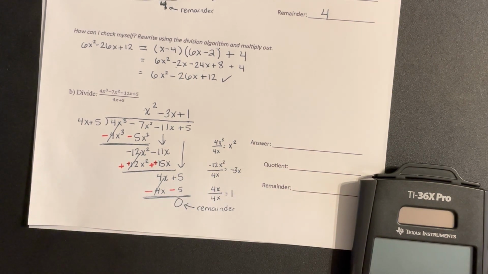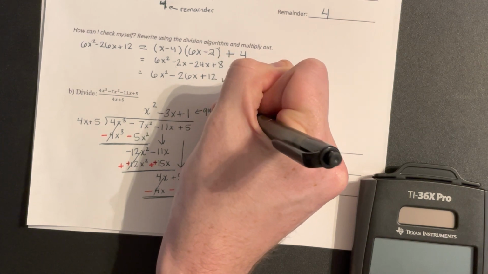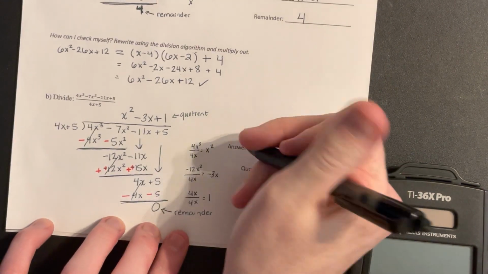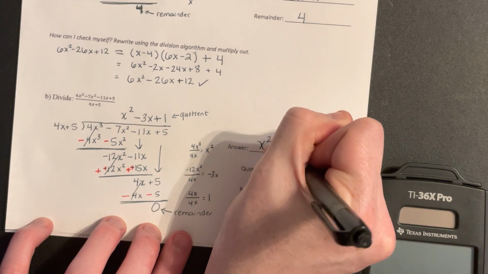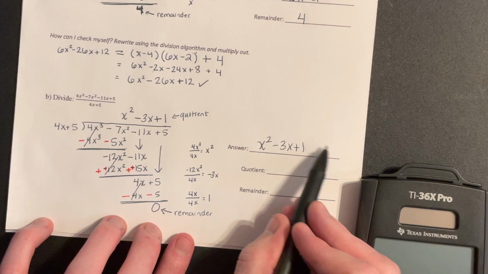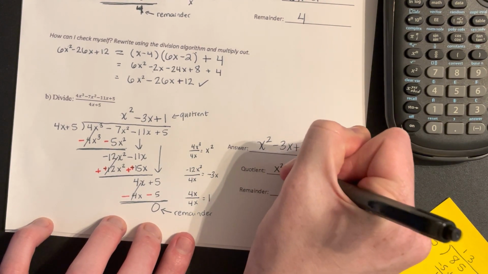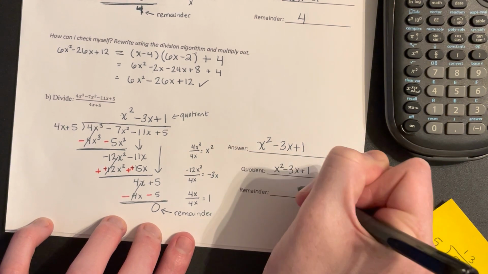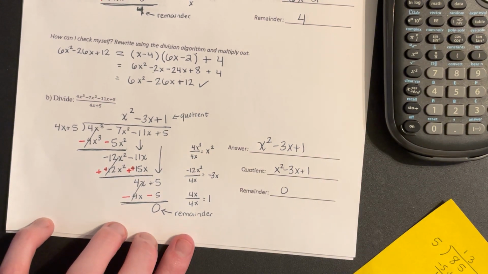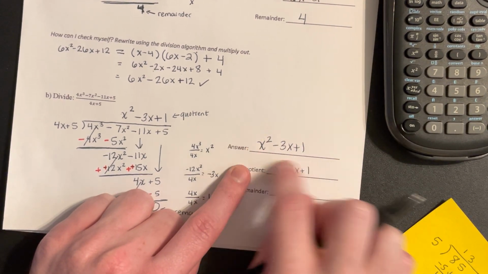So this is divided evenly into that polynomial. So this is our quotient. And our answer is just that quotient, x squared minus 3x plus 1. I don't need to put plus a remainder because there is no remainder here. So our quotient, x squared minus 3x plus 1. Our remainder is 0.